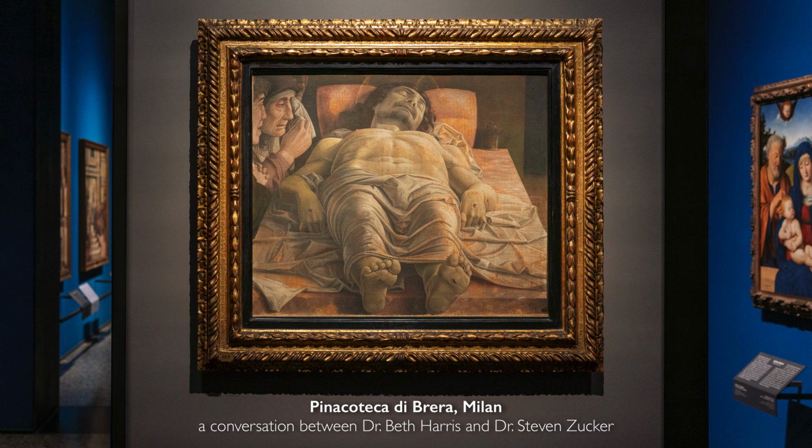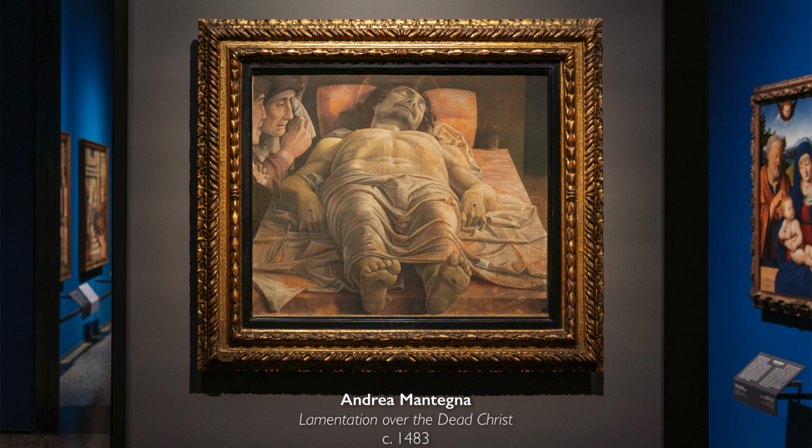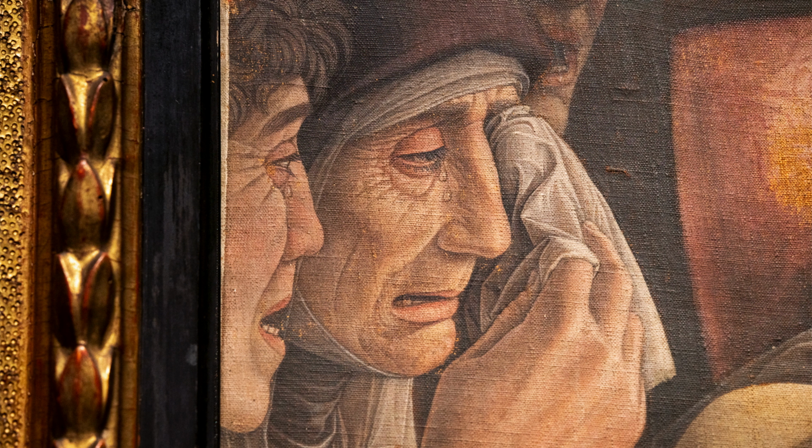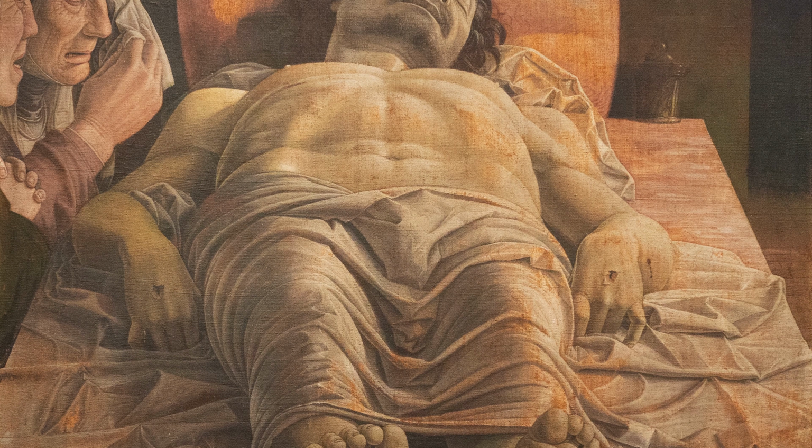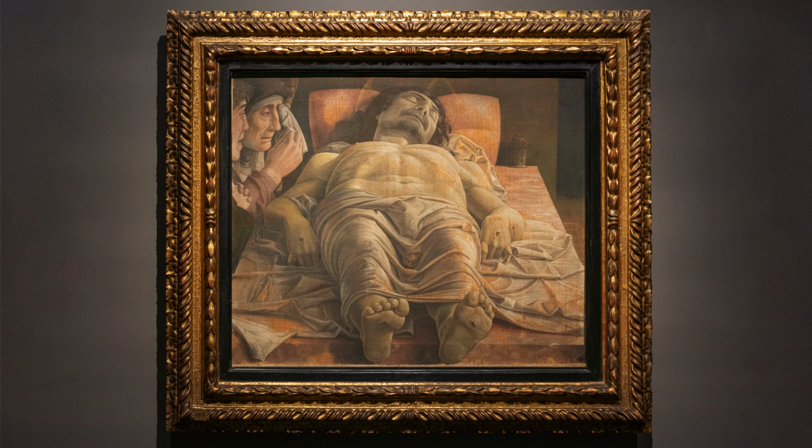We're in the Brera Pinacoteca in Milan, looking at one of their most famous paintings. This is Andrea Mantegna's Dead Christ, one of the most vivid and emotionally impactful paintings in this museum. We are standing at his feet, looking across his body. There's almost no space around the slab that he's lying on.